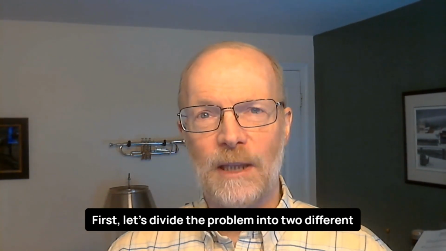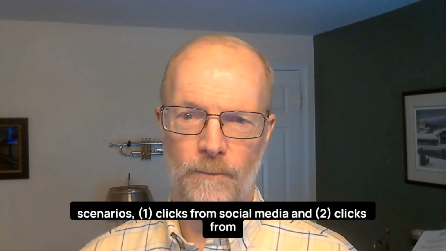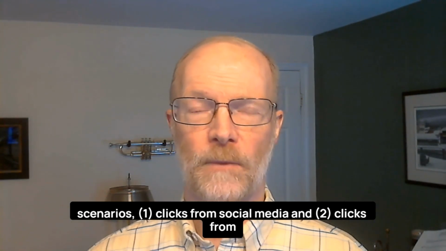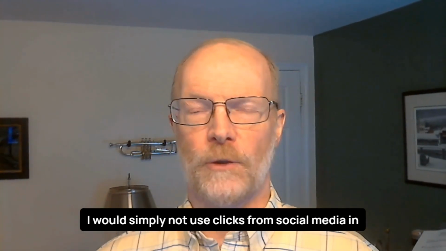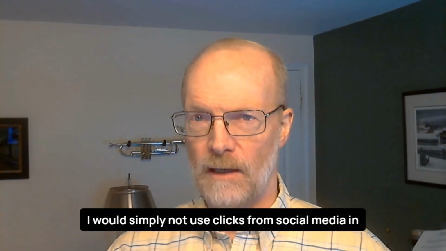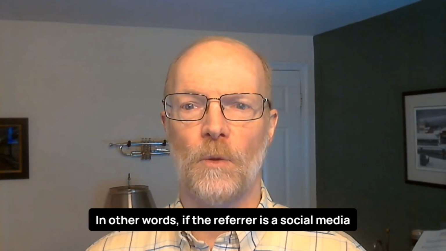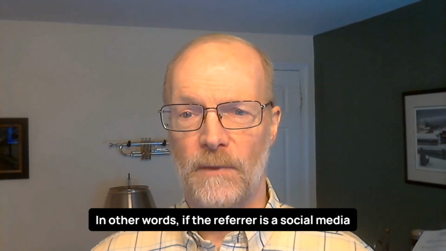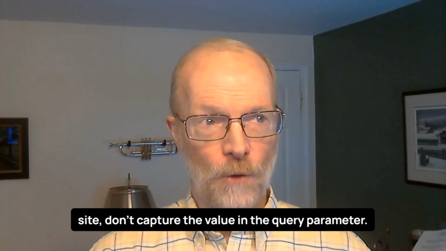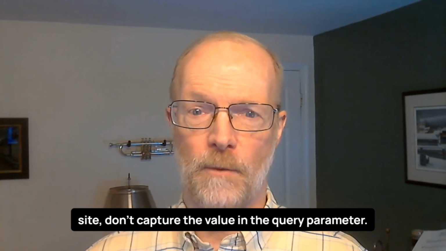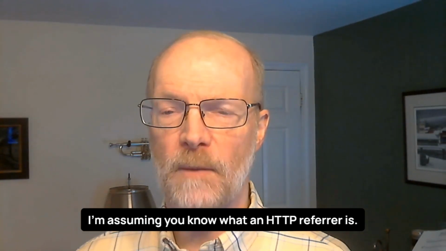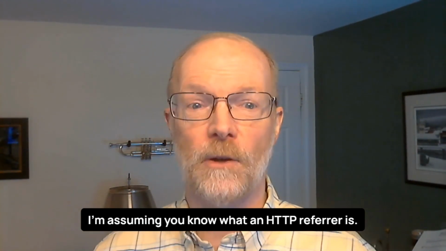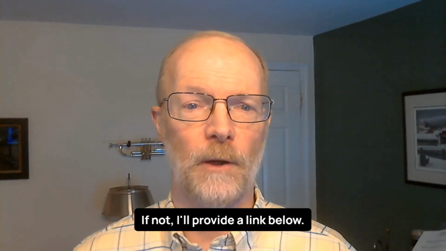First, let's divide the problem into 2 different scenarios: clicks from social media and clicks from emails. I would simply not use clicks from social media in this campaign. In other words, if the referrer is a social media site, don't capture the value in the query parameter. I'm assuming you know what an HTTP referrer is. If not, I'll provide a link below.